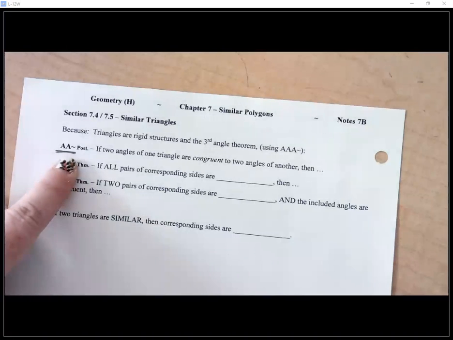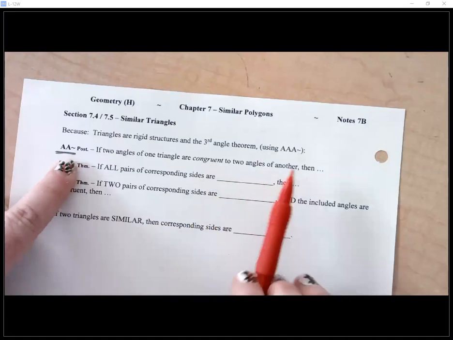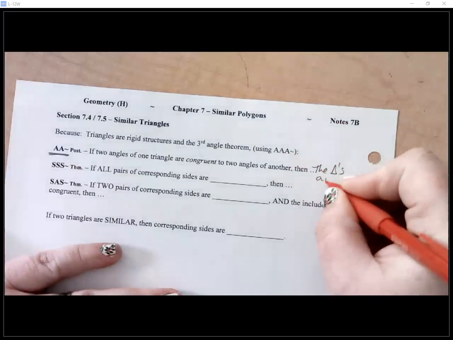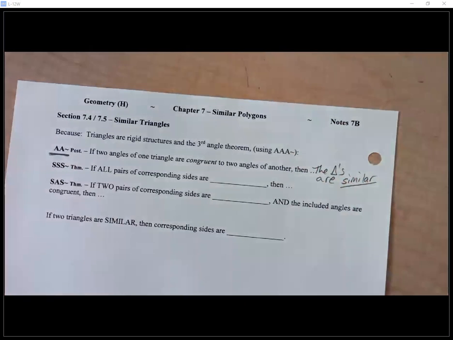So here's what it says. If two angles of one triangle are congruent to two angles of another, then our triangles are similar. Not congruent, but similar. That's all I would have to test. If you remember yesterday, or maybe even the day before, to show that two things were similar, I'd have to test two things: all the angles being the same and all the sides being proportional. With triangles, we get to shortcut that. I can just check if two angles are the same. That's it. That's kind of nice.